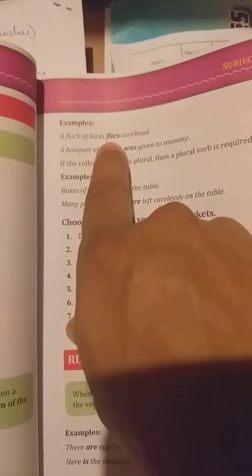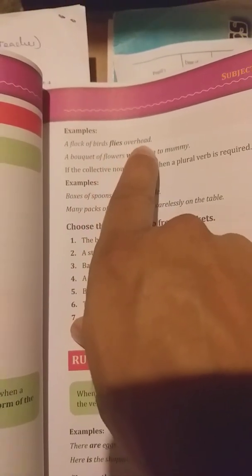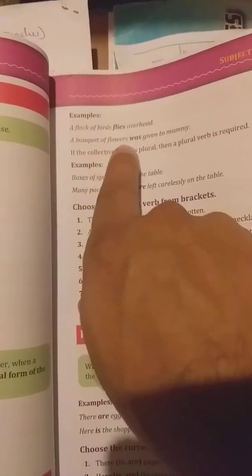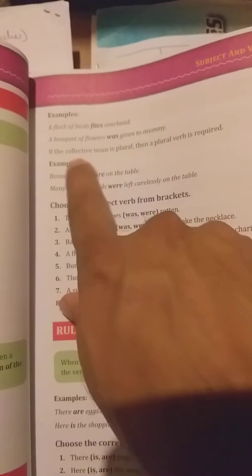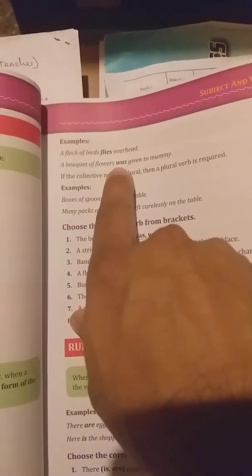Okay? I gave a question like this on Friday. A flock of birds. The verb will be singular, ends with S. A flock of birds flies overhead. One flock of birds, one group of birds. A bouquet of flowers was given to mommy. One bouquet, one group was given.